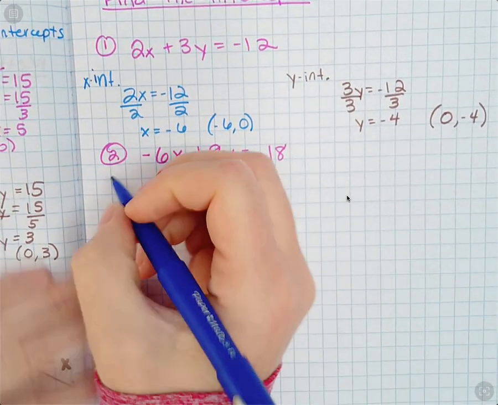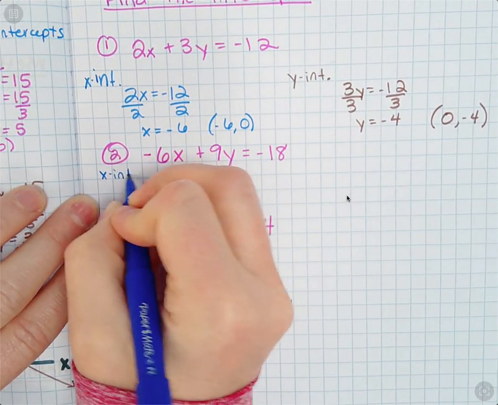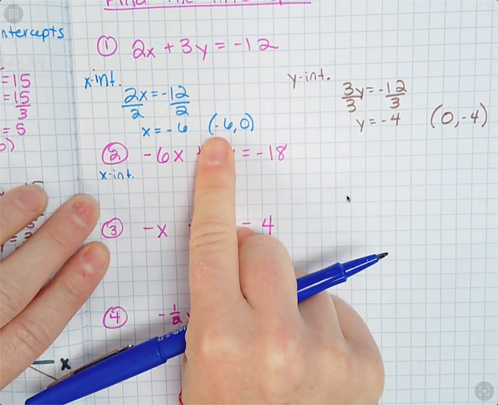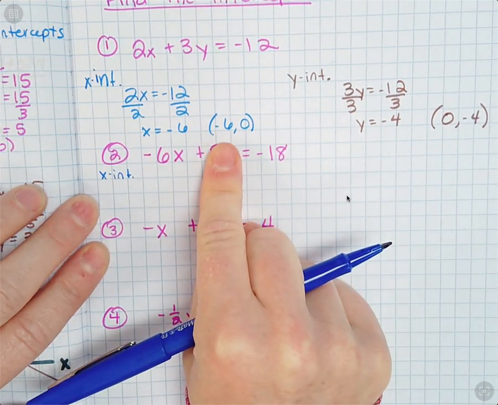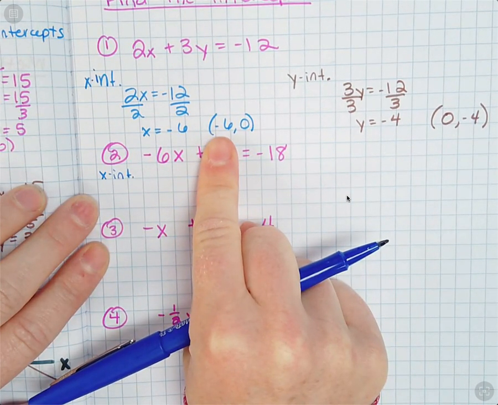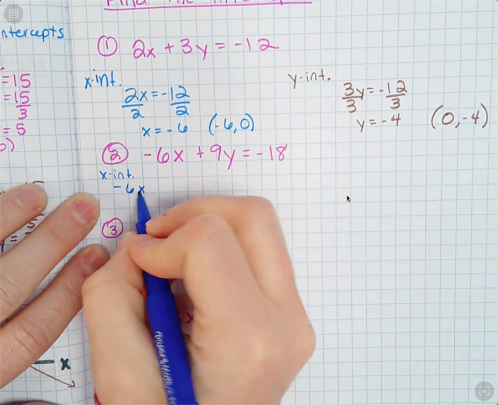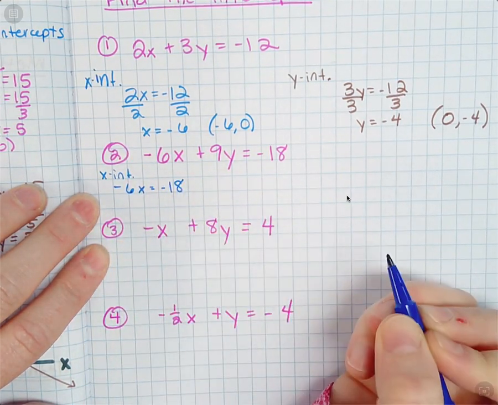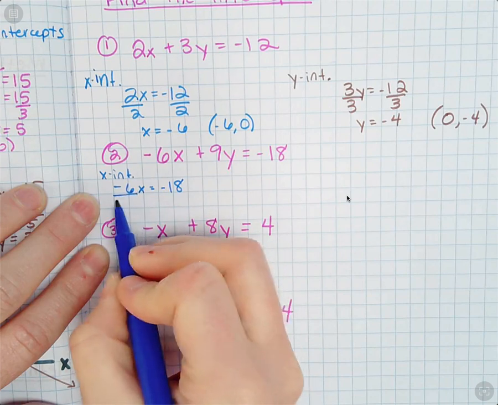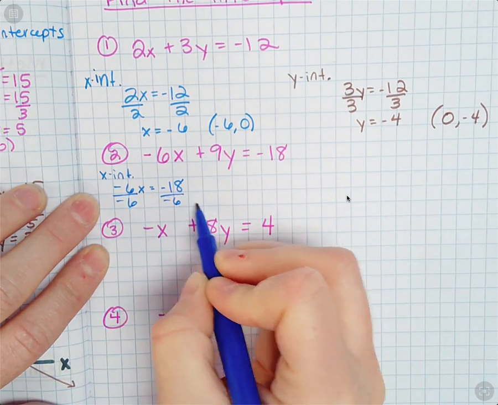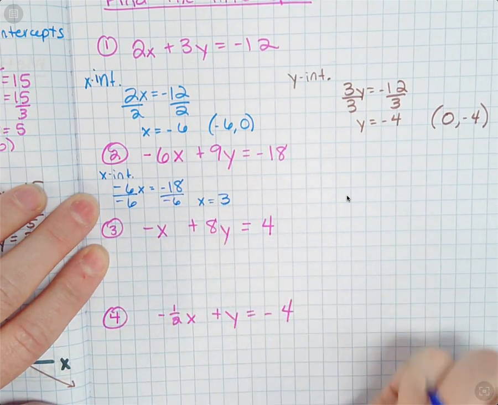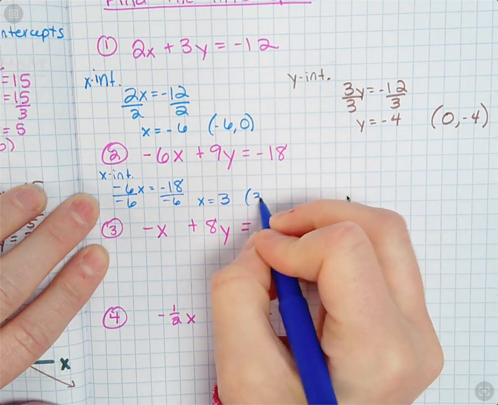Okay, the next one, x-intercept, you're going to have a 0 for y. So if I just cover that up, I look and see what is left in that equation. -6x equals -18. Divide by the -6, x equals +3. So my coordinate is 3, 0.